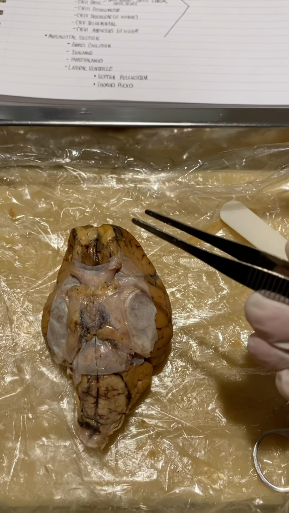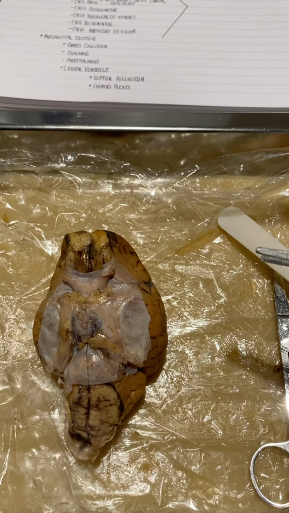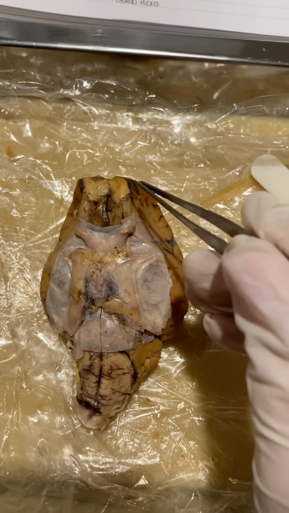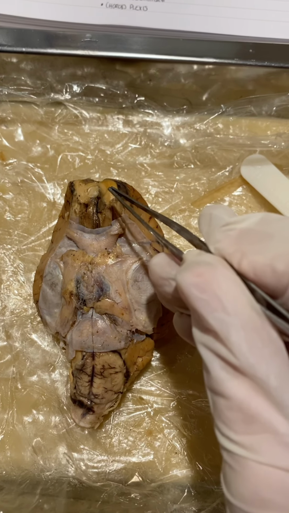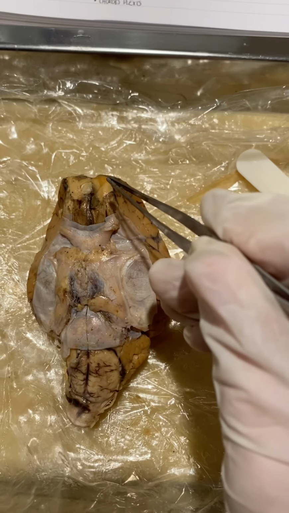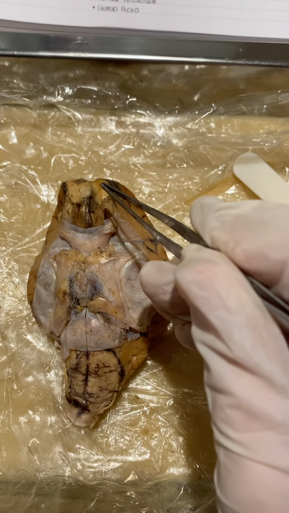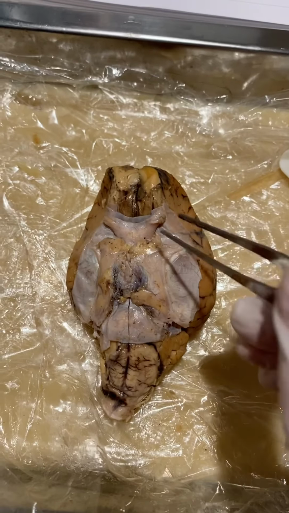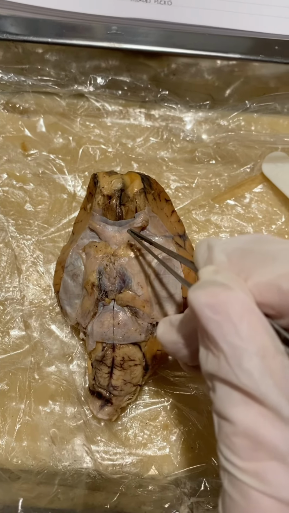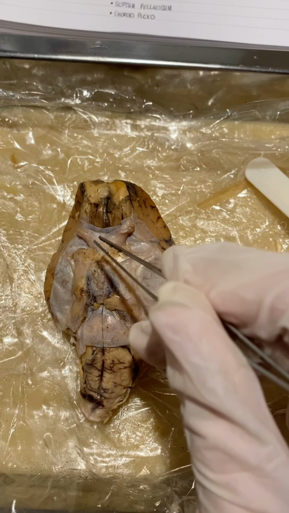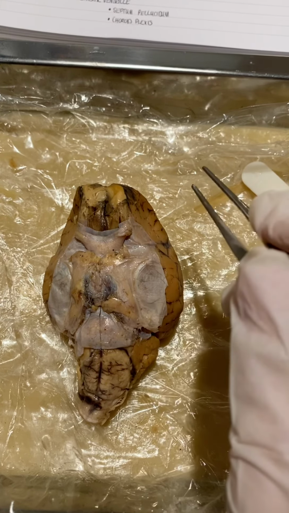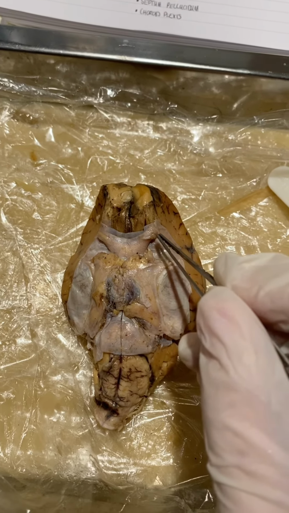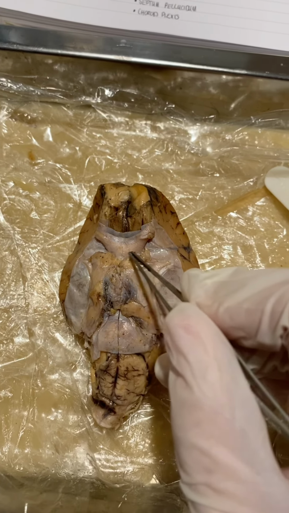Okay, so we're going to continue with the cranial nerves. So if we see right here, these are going to be cranial nerve 1, which is the olfactory nerve. So these little bulbs are going to be the olfactory bulbs with the olfactory nerve as the whole. We have the optic nerve, which is located right here. Once again, it's a little hard to see due to the meninges covering it. However, I couldn't get the meninges off, so we're going to leave it. The optic nerve, like I said, is right here with the optic tract and the optic chiasm.